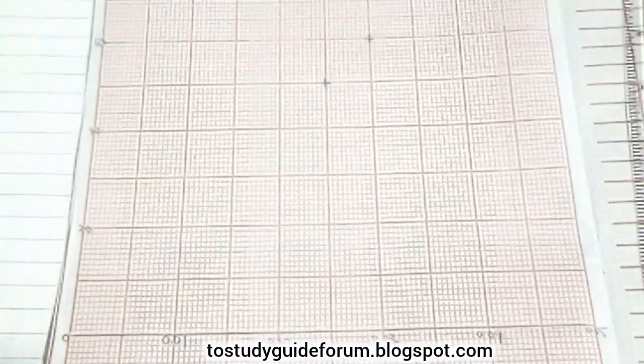So then we'll go up now to locate 90. This is 90. This is where we have it. So we join the line to make a straight line, to join the graph.